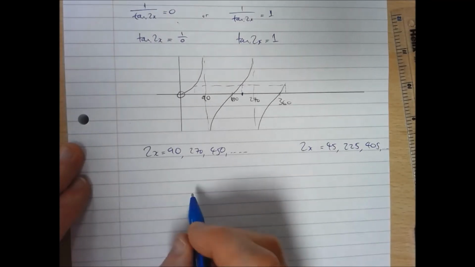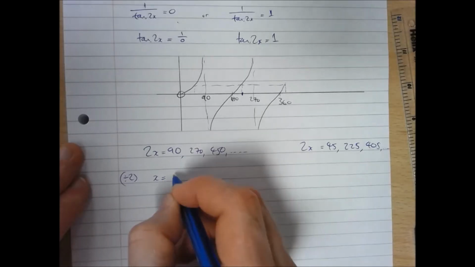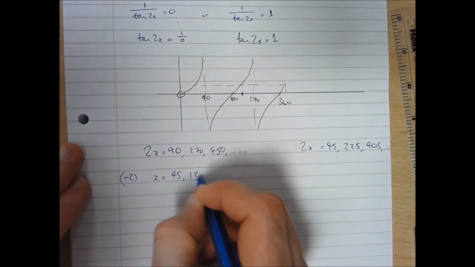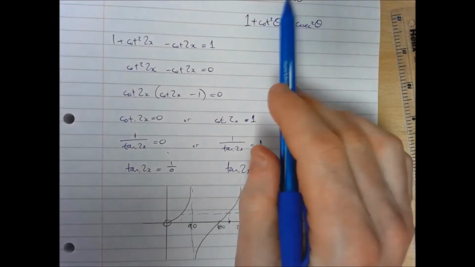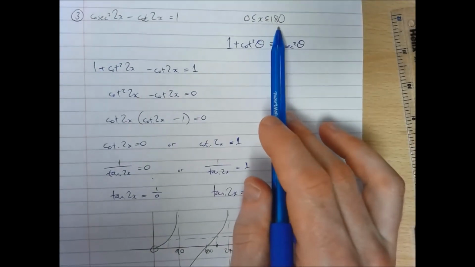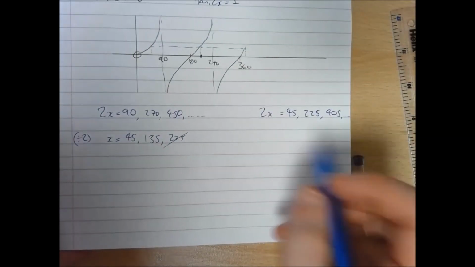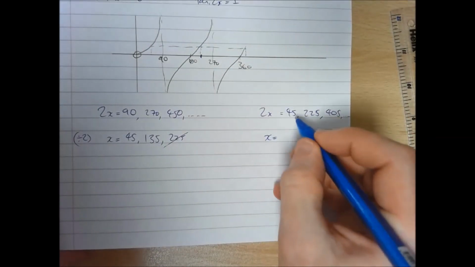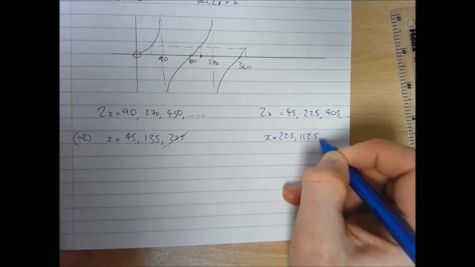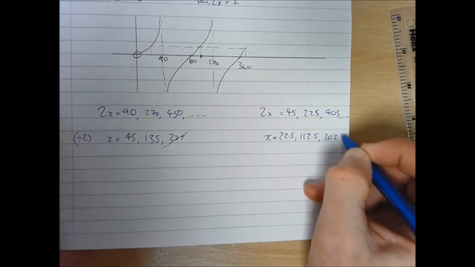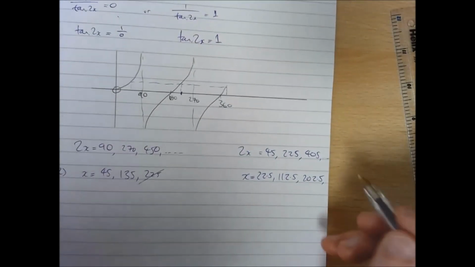Okay, so now we're ready to divide through by 2. X then over here is going to be 45, or 135, or 225. Although 225 is beyond the domain there of 180. Okay, so we can then cross that one off. And over here, if we divide through by 2, that's going to be 22.5, and 112.5, and 202.5, but 202.5 again is above 180, so we're going to cross that off.